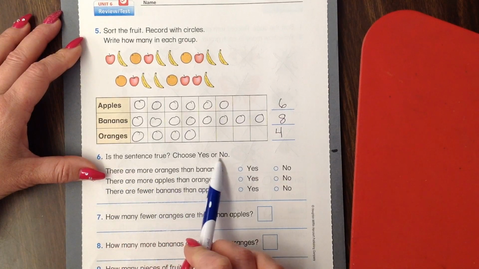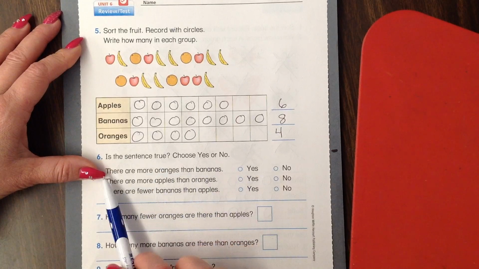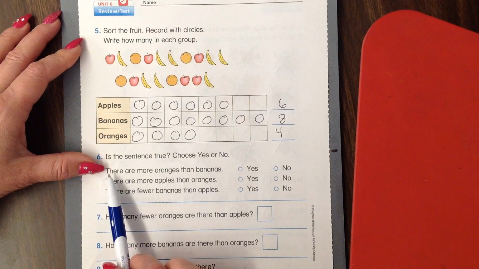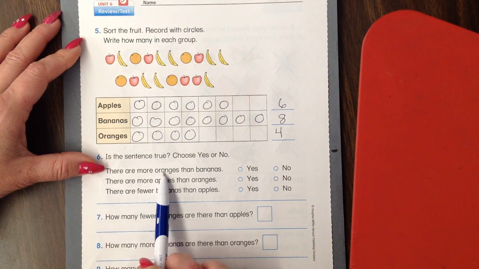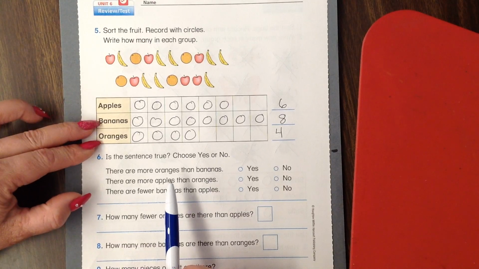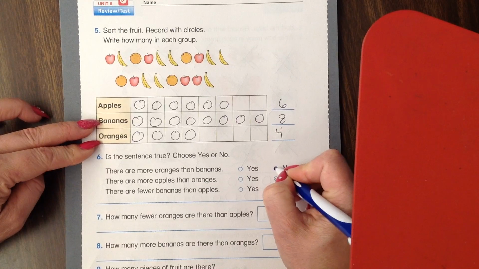Now we're going to check to see if each of these sentences is true, and we're going to mark yes or no. So we're going to read it, and we're going to say, is it true? And we're going to either say yes or no. There are more oranges than bananas. Are there more oranges than bananas? No, that is not true.